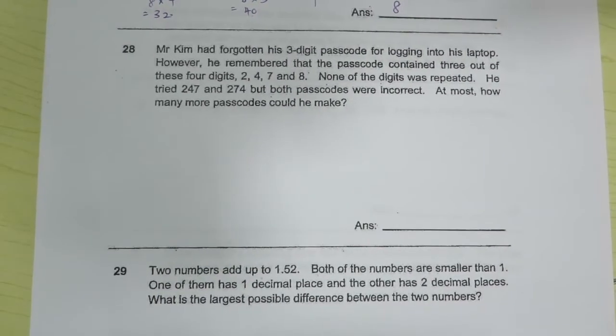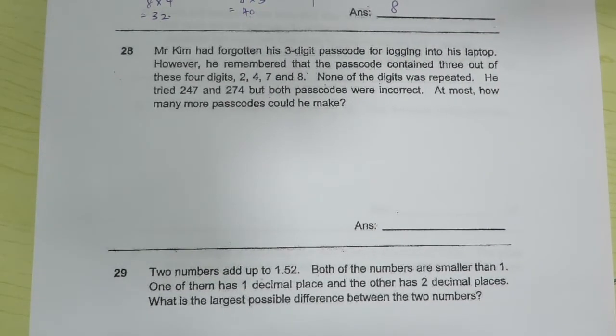Question 28. Mr. Kim had forgotten his 3-digit passcode. However, he remembered that the passcode contained 3 out of these 4 digits: 2, 4, 7, and 8. None of the digits were repeated. He tried 247 and 274, but they were incorrect. At most, how many more passcodes could he make?